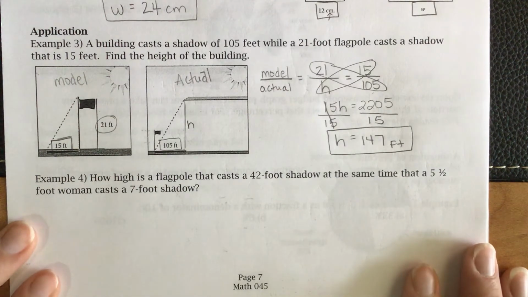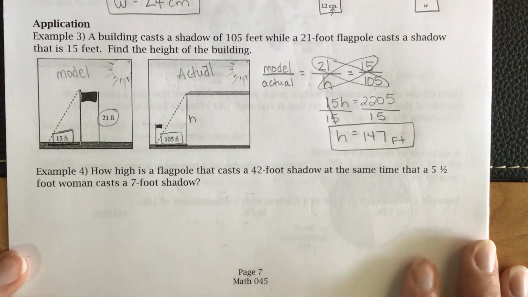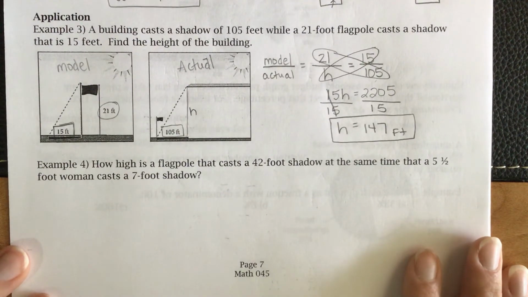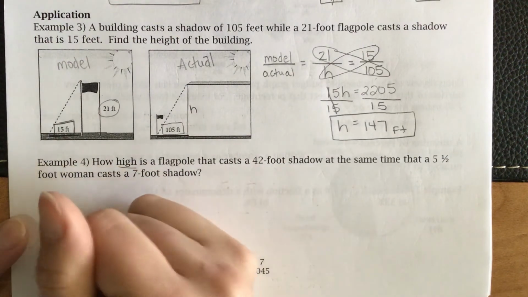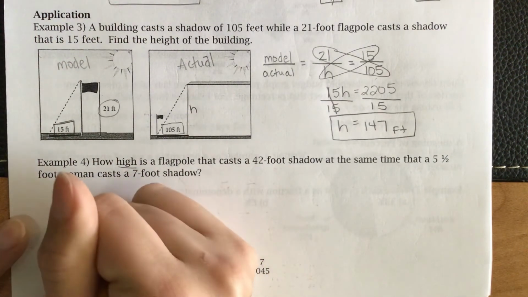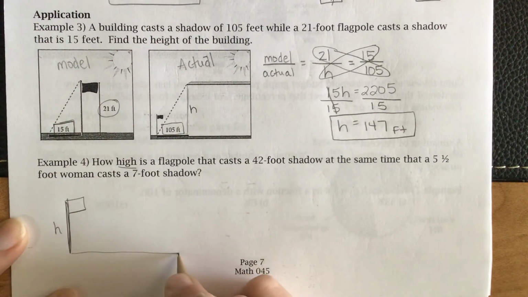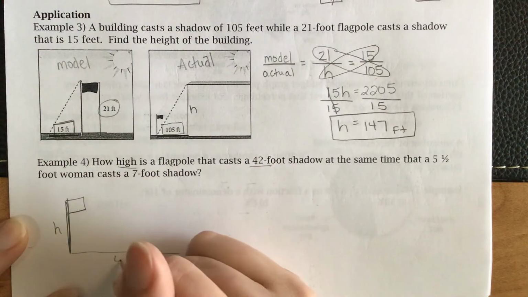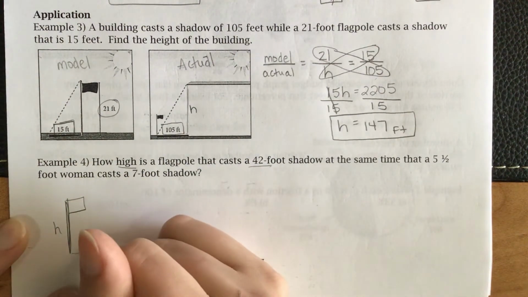Sometimes they don't give you a drawing, and you need to create it yourself. So how high is a flagpole that casts a 42-foot shadow? Okay, so how high is the flagpole? So we're going to draw our flag, and we're going to think to ourselves, how tall is that flagpole when its shadow is 42 feet? And we'll label this as our model.